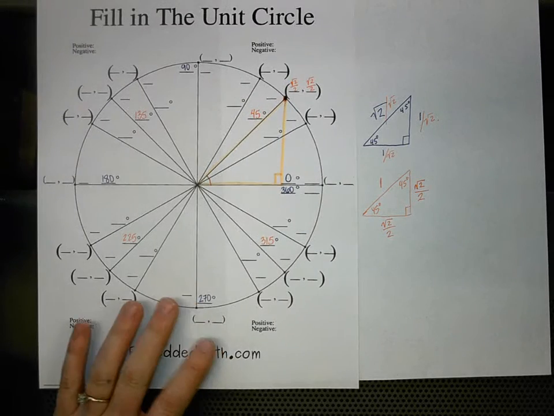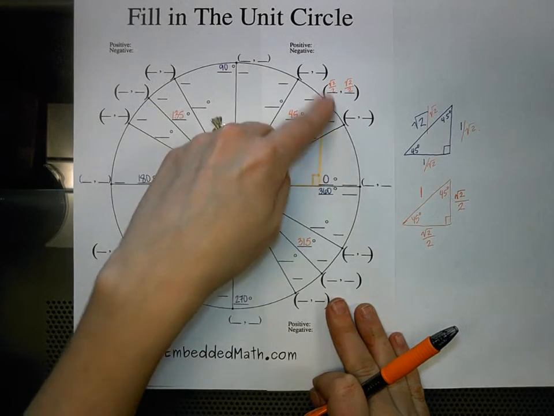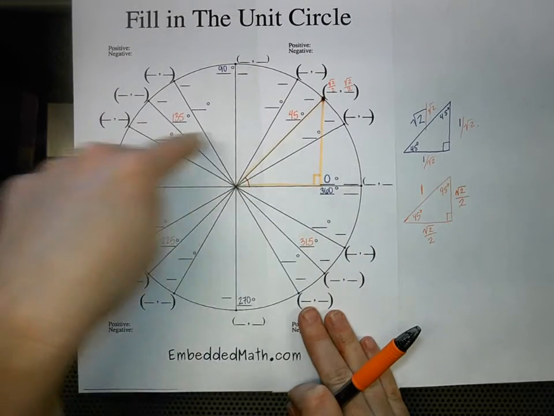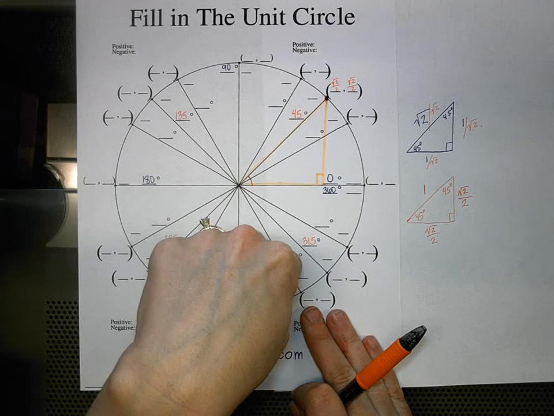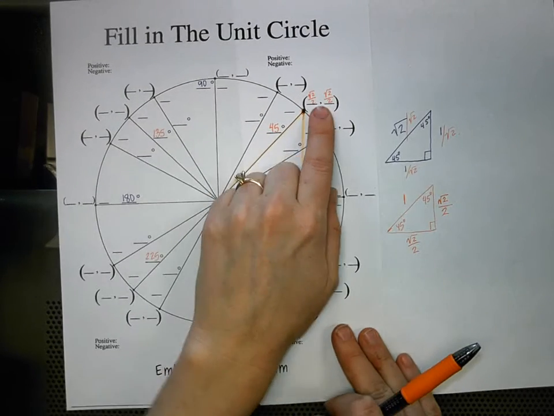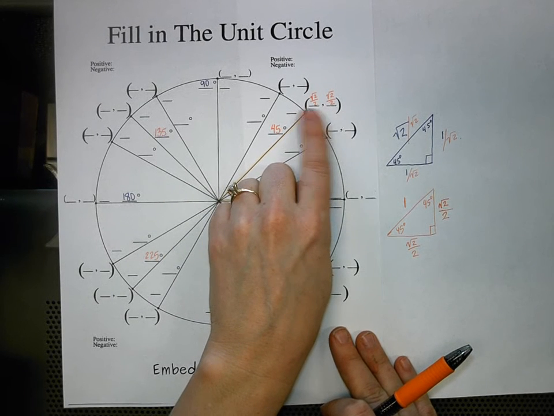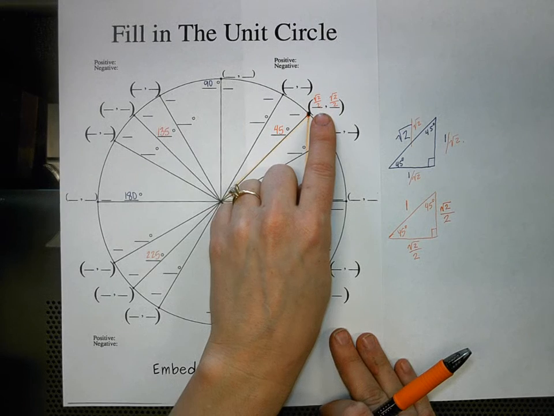All right. That is going to be our reference triangle. Every other triangle that has a reference angle of 45 degrees will have very similar coordinates. We just change whether the x and y are positive or negative depending on what quadrant we're in.